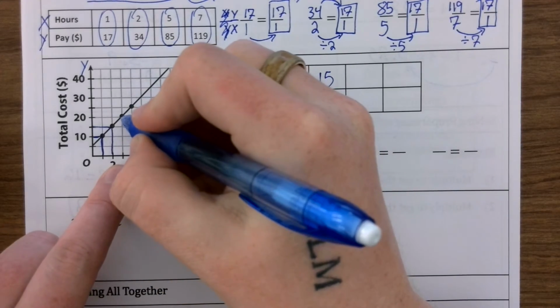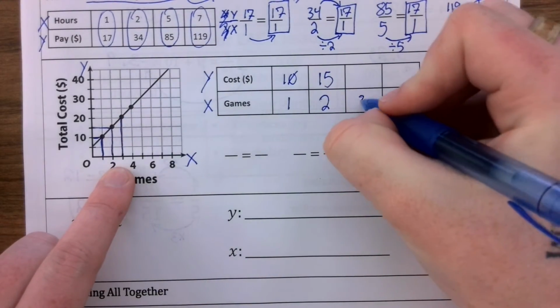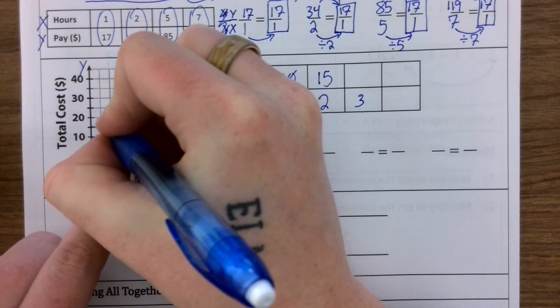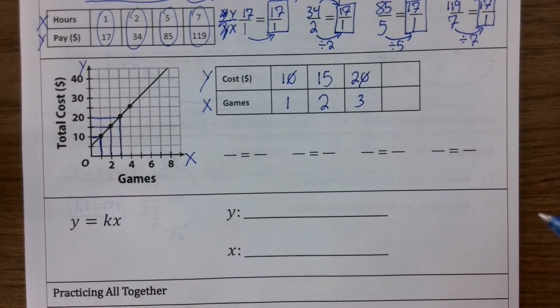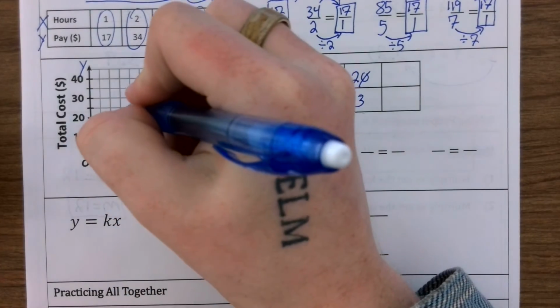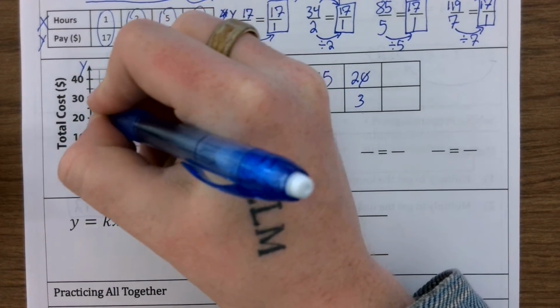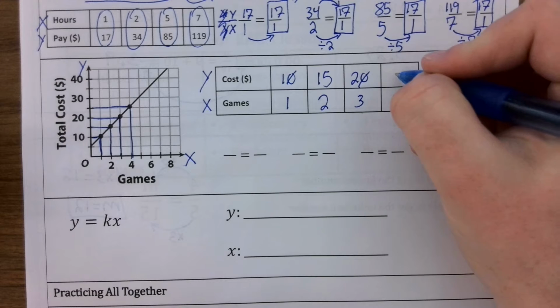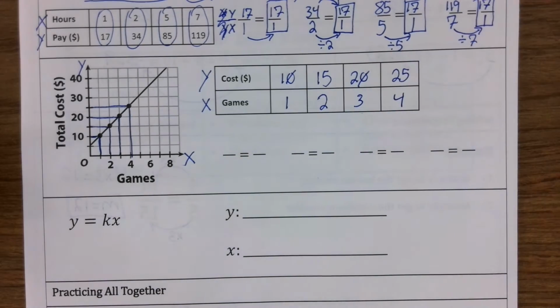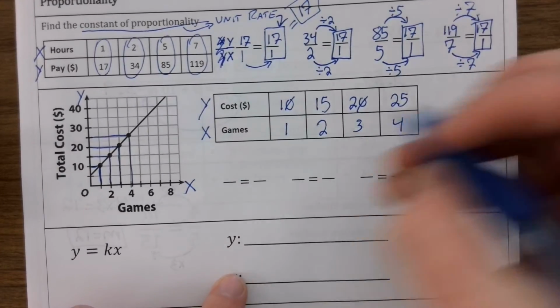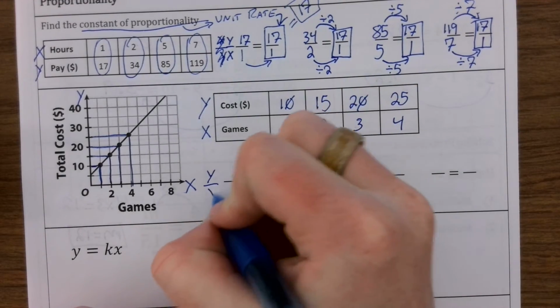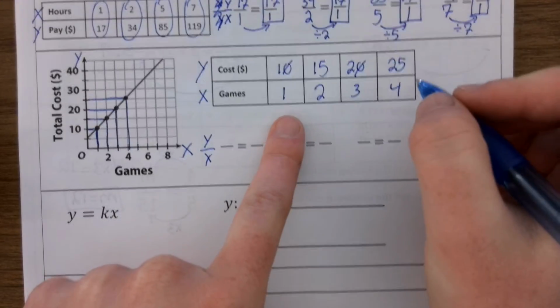My next point is 3 games for $20. And lastly, we have 4 games for $25. Now, earlier we did y divided by x. We're going to do the same thing, y divided by x with each point. So let's start with our first one here.